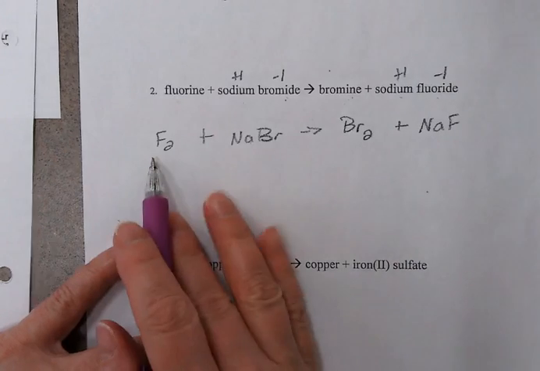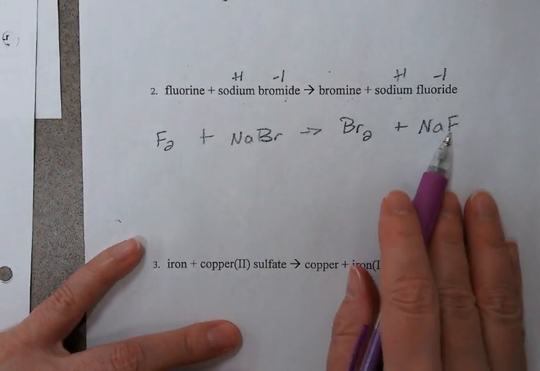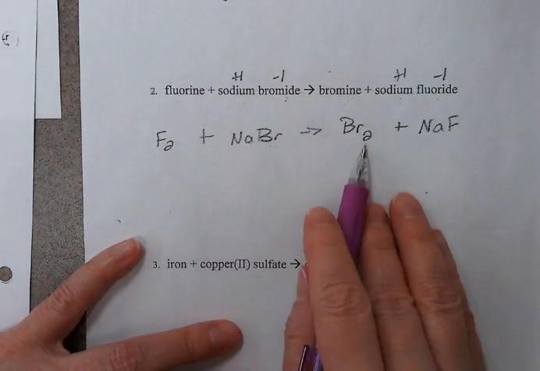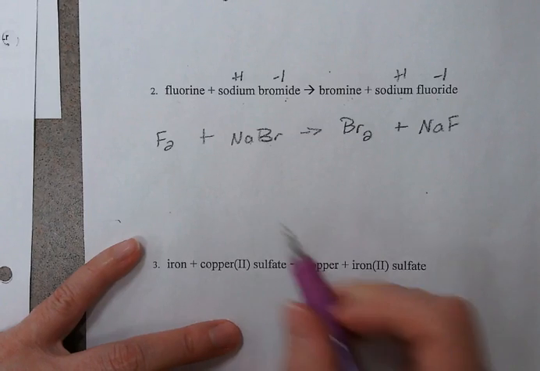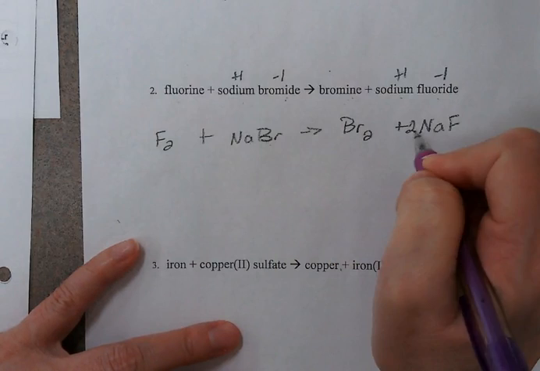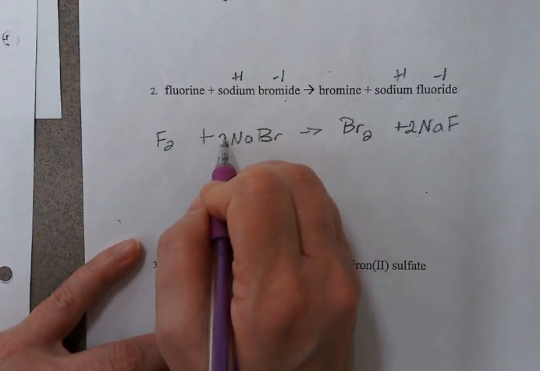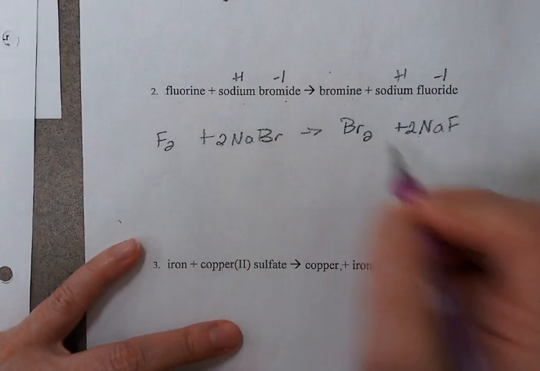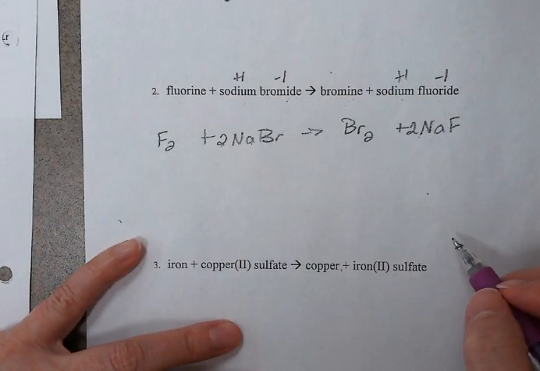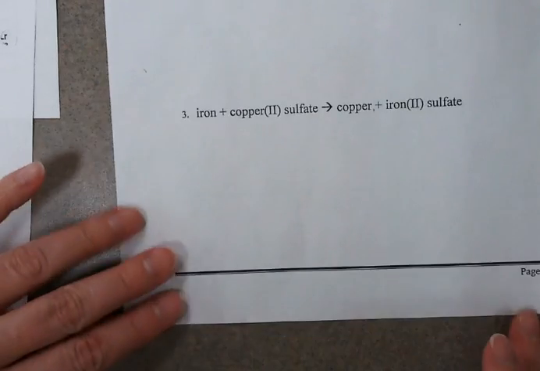All right, so I have 2 fluorines and 1 fluorine, so that's not balanced. I have 1 sodium, that is balanced. I have 1 bromine and 2, and that's not balanced. So in order to balance my fluorines, I can put a coefficient of 2 here, and then that increases my sodiums. So I'm going to need to increase the sodiums, which also balances the bromines, and now we have a balanced chemical equation. Ta-da! All right, let's go to the next one.